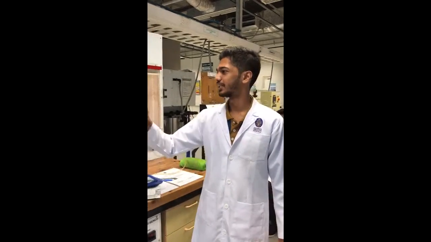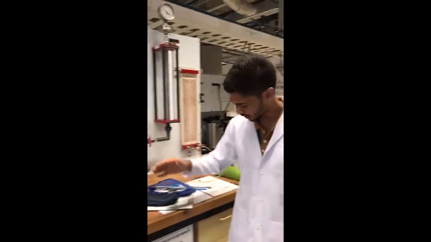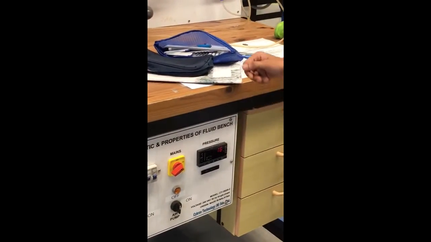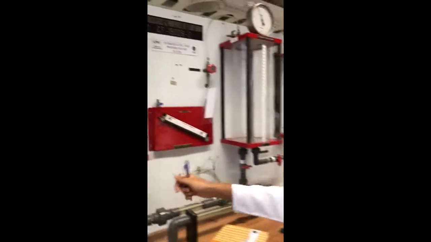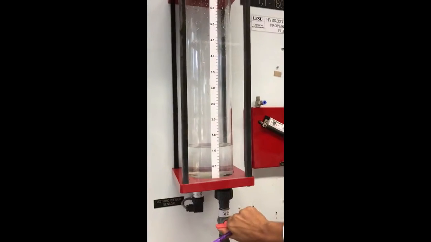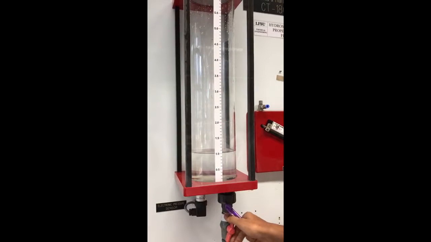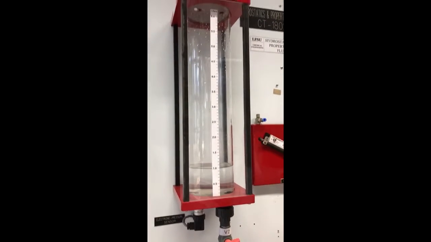After we take the volume and the height reading, next we are going to take the pressure reading. You can see here, which is in millibar. So the pressure is going to be 16. Next, we repeat the experiment using 5 different heights. We drain the water so that the height changes. We just open this valve for the water to be drained until the next desired height.